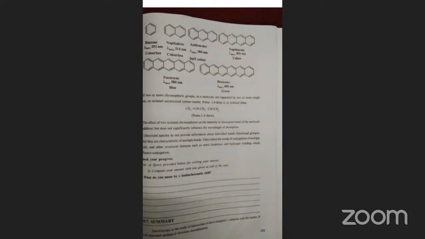Then the next topic is about metal ions in the biological system.